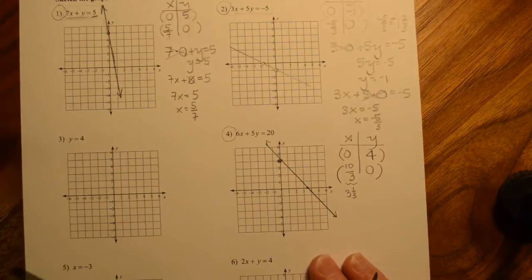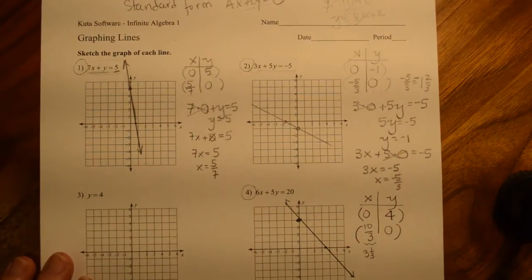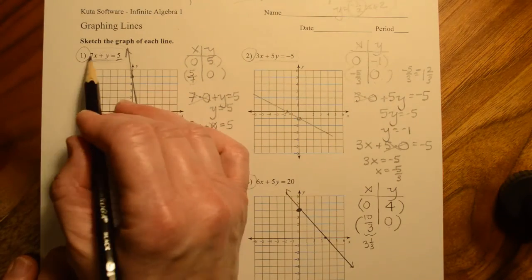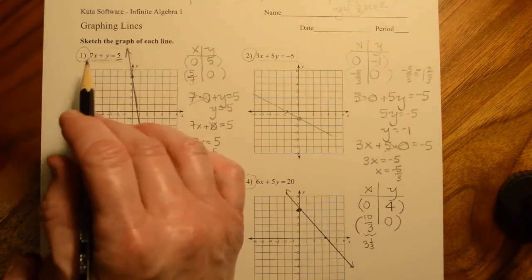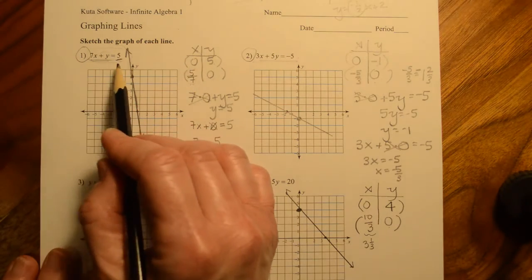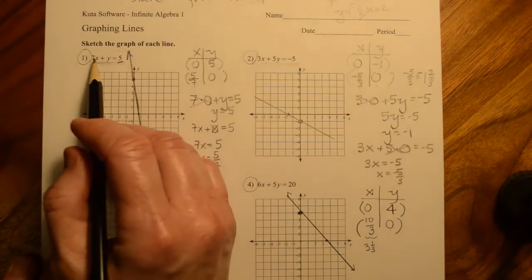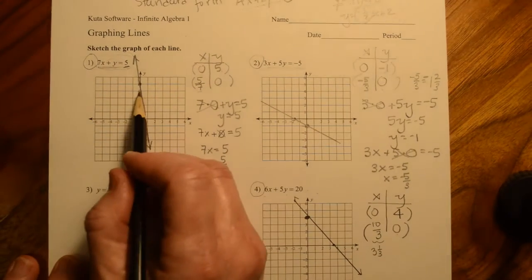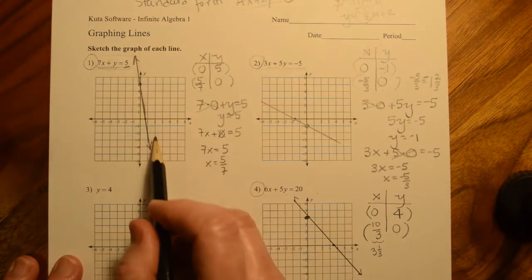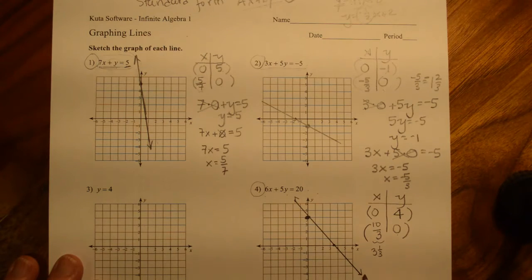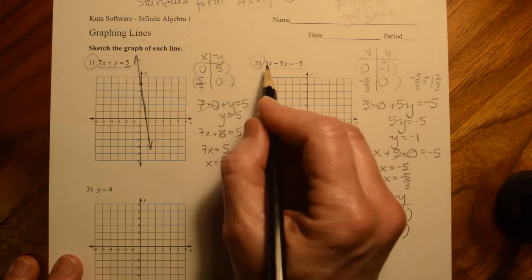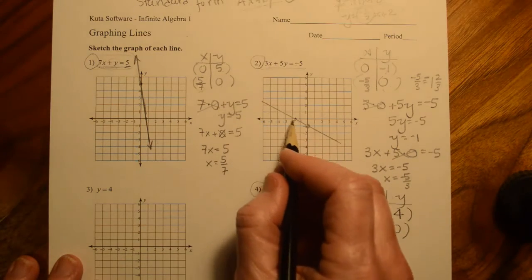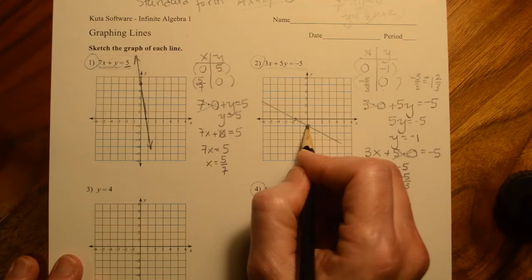Now, notice in all of these, if you're trying to look for patterns so that you have some intuition to see whether you did this properly or not, notice that in this one and this one, both the coefficients and the constant were positive. Positive, positive, positive. And we ended up with a positive y-intercept and a negative slope. All right, here we had positive, positive, negative. We still ended up with a negative slope, but now we also got a negative y-intercept.